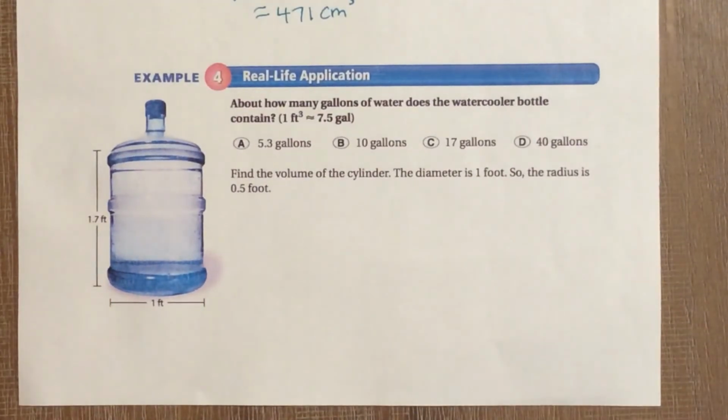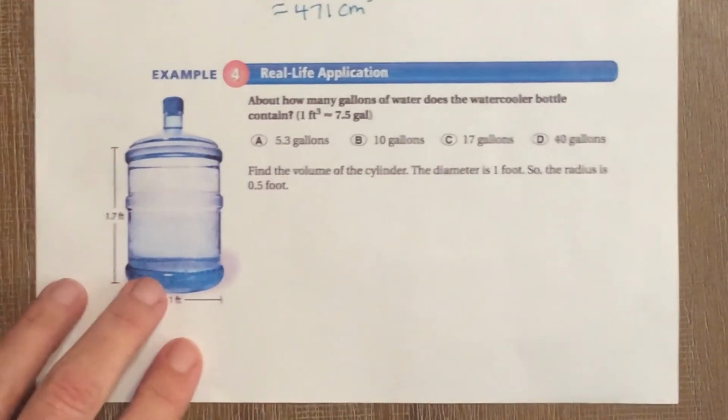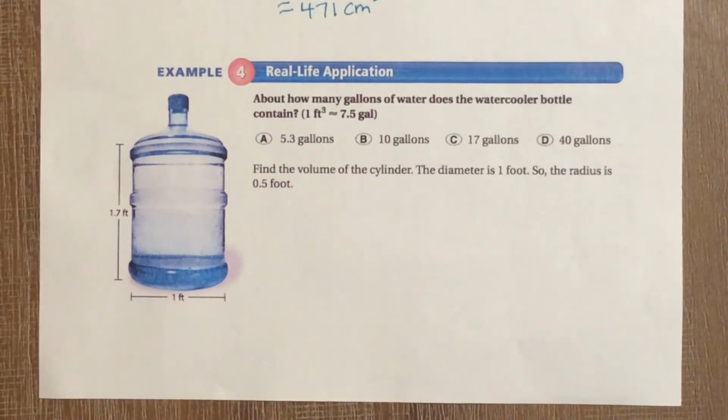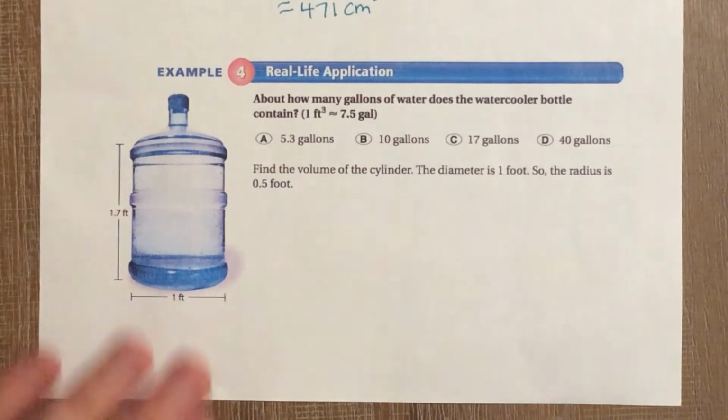Okay, last example here. Example 4. About how many gallons of water does a water cooler bottle contain? 1 cubic foot is about 7.5 gallons, okay? So is it 5.3 gallons, about 10 gallons, 17 gallons, or 40 gallons? All right, so the first thing we're gonna do is find the volume of the cylinder and then do my favorite thing and set up a proportion.